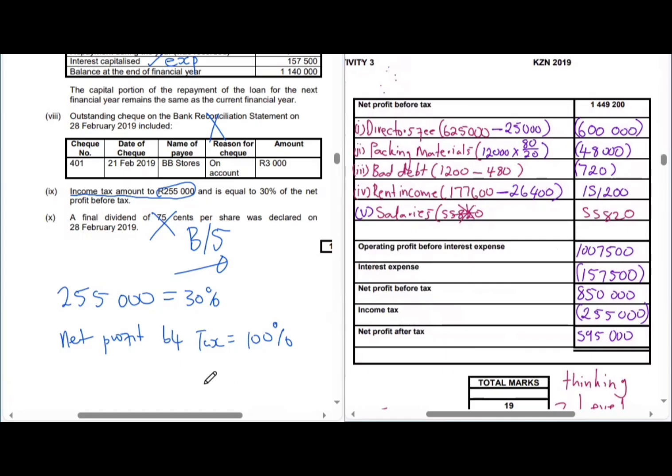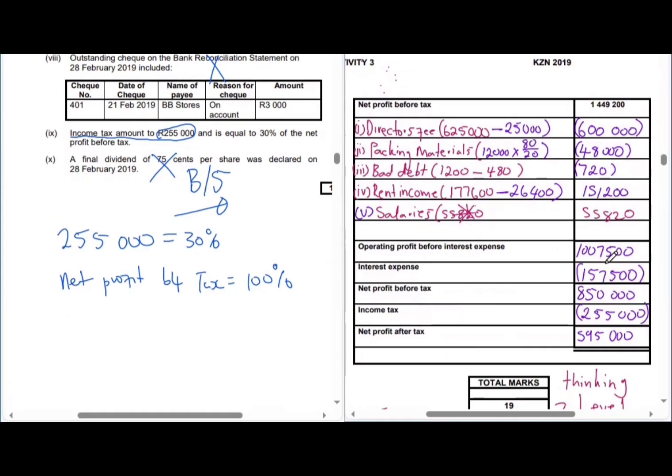So we have the income tax of 255,000 multiplied by 100%, meaning we are looking for our net profit before tax, which is 850 here in our answer sheet.